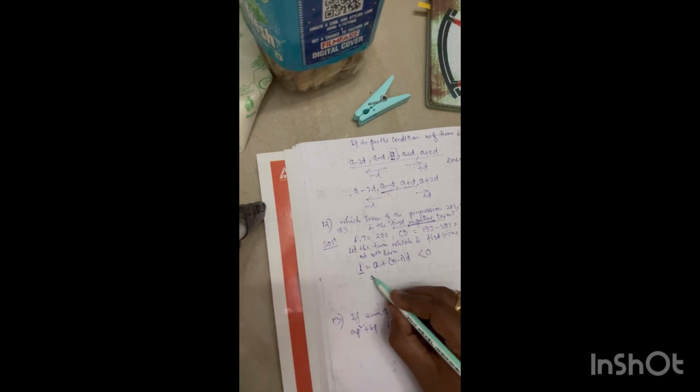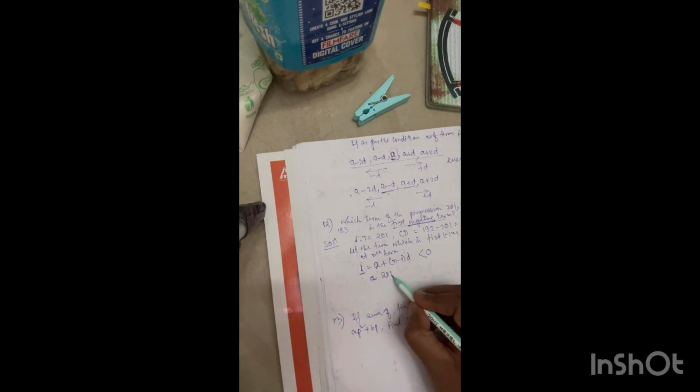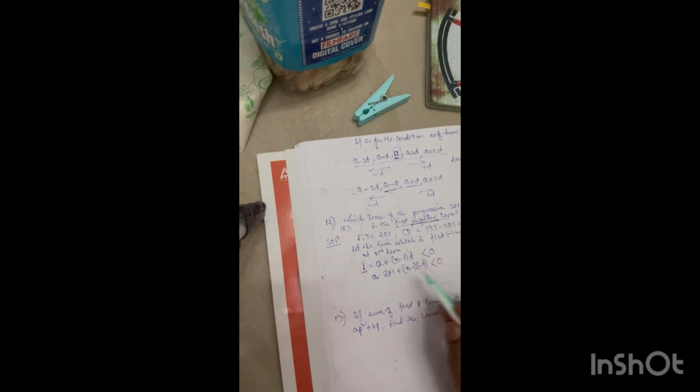With this help, if I put in all the known values, 201 plus (n minus 1) into minus 9, we can set up an inequation. Until now, what we have got is an equation only.